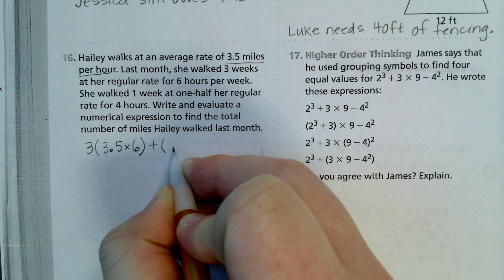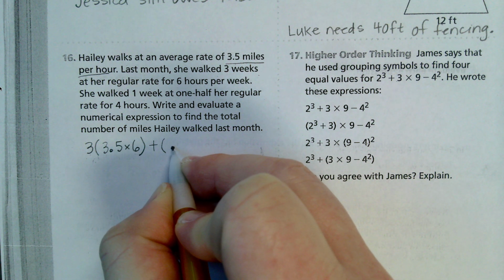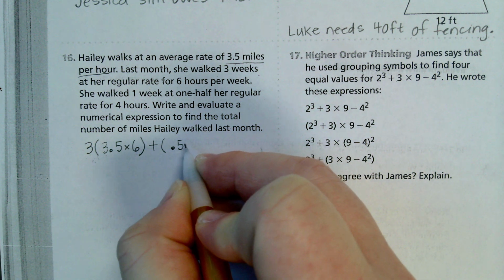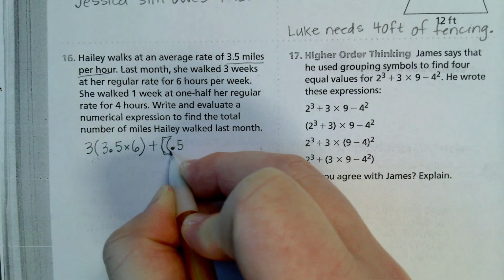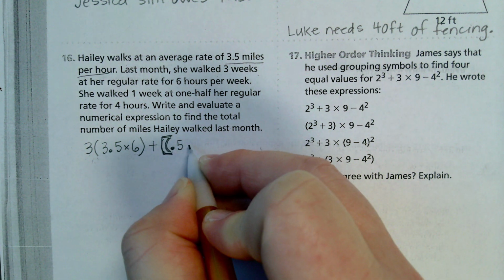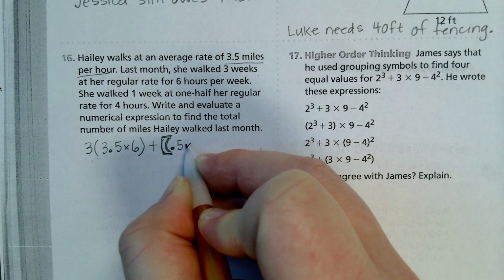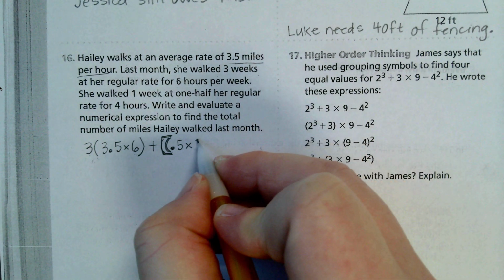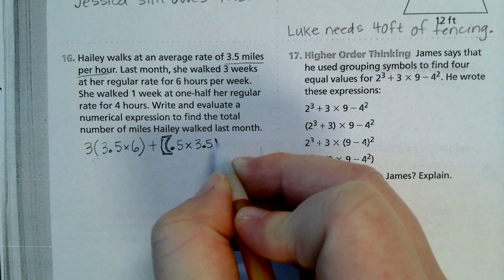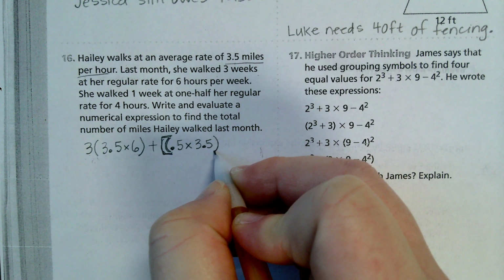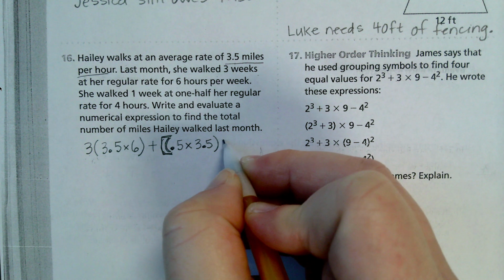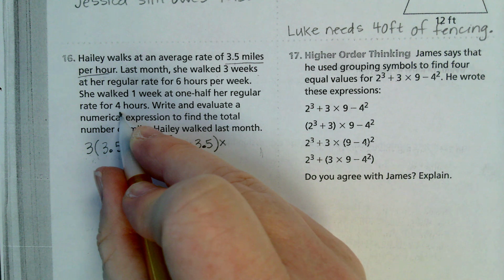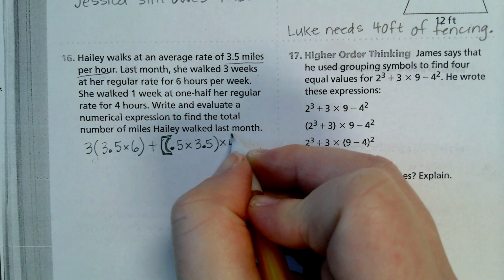Half of her regular rate. And so I told you guys you could also write this, right? Oh, this is going to be a bracket. You're going to love this. Bracket with a parentheses. 0.5 times, what is her rate? 3.5. Close parentheses. How many hours did she do that? 4. And then close that bracket.